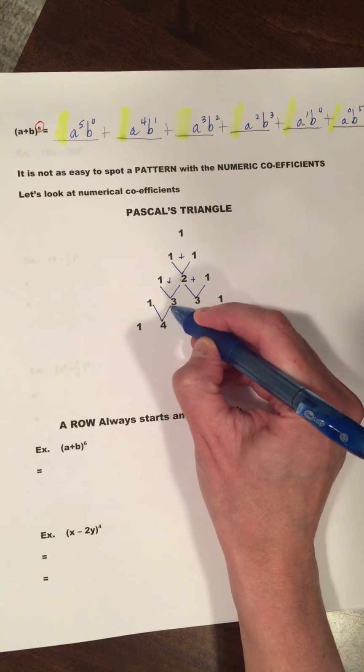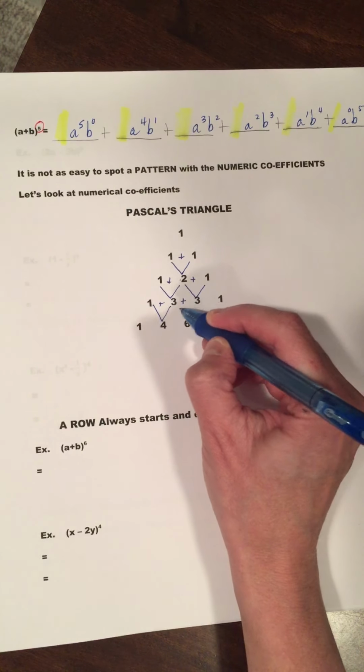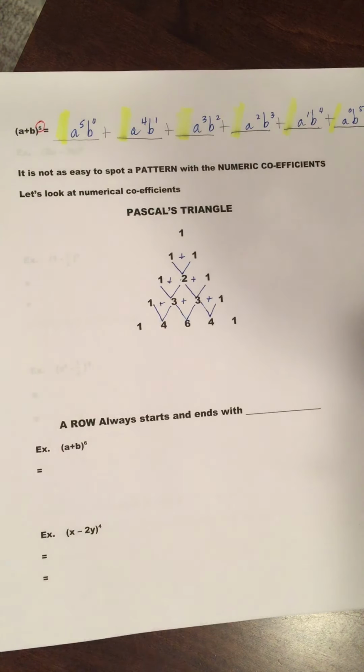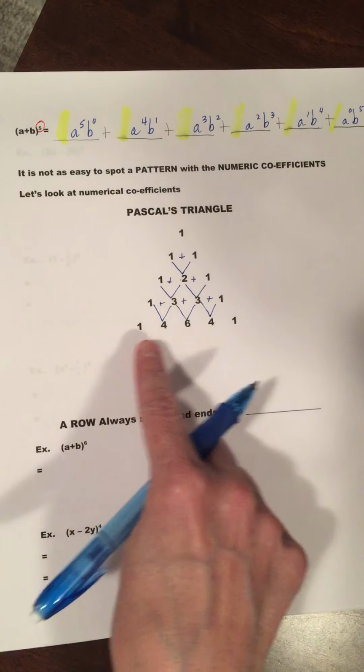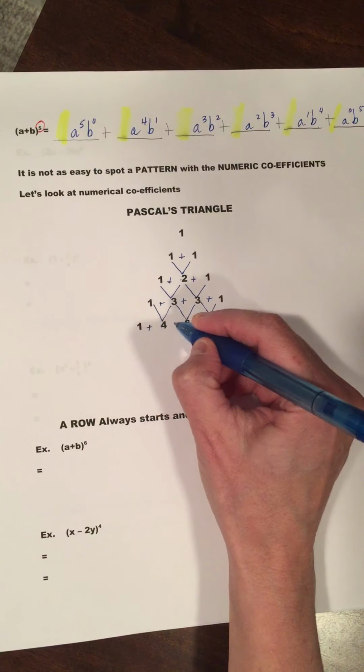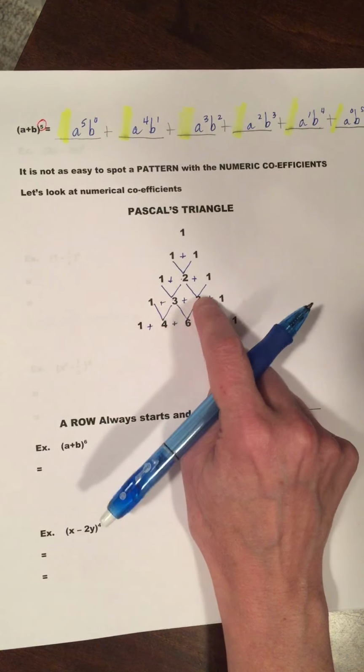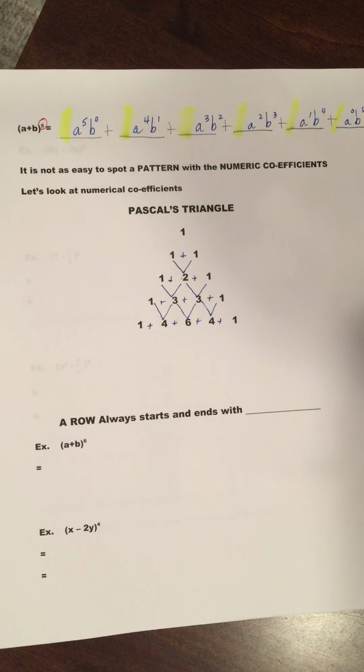Each row always starts at a 1 and ends in a 1. But as the pattern develops, the middle numbers are derived from adding in the previous row.